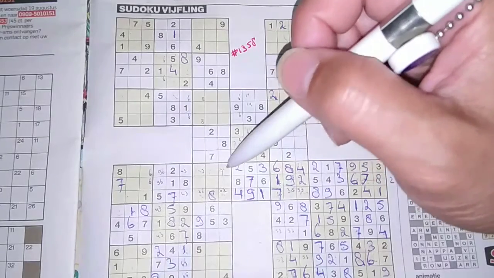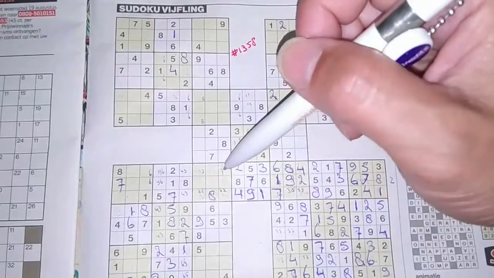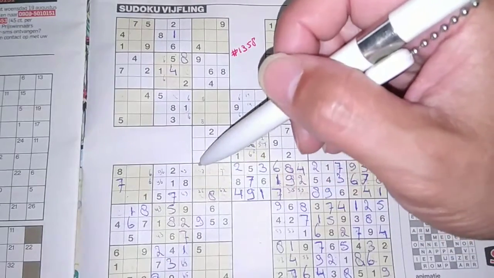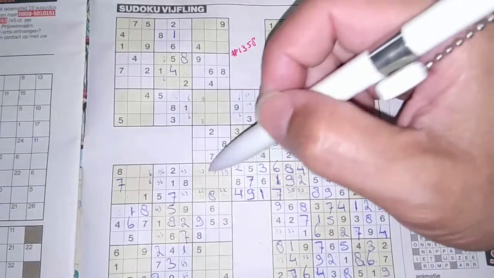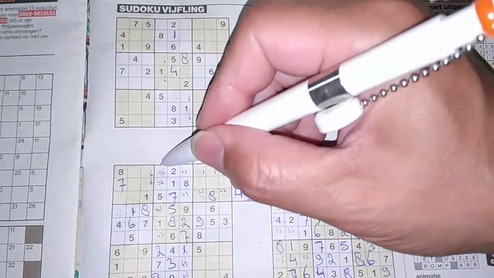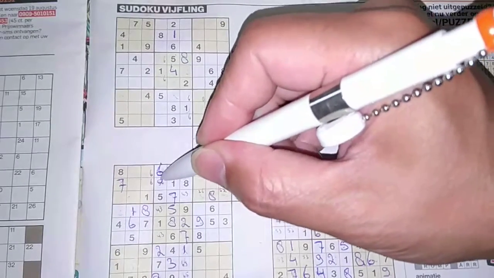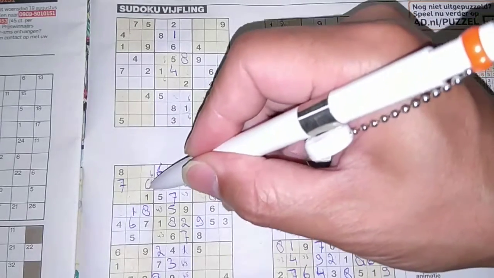Should be the 1 also. And the 9. We have a 9 here, so no 9 there. So the 9 could be here or could be there. So we have a 9 in this row. So this cannot be a 9 anymore. This should be a 6. And this should be the 9. We have a 6 here. So this cannot be a 6 anymore. This should be the 6.